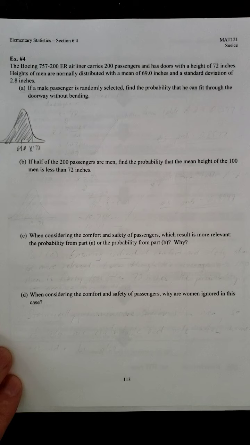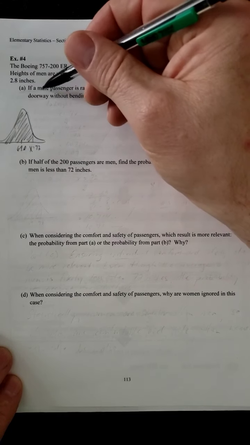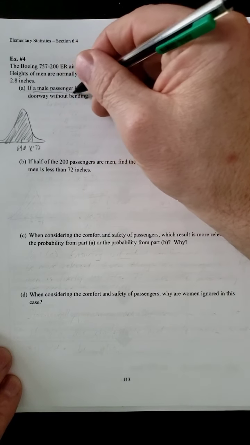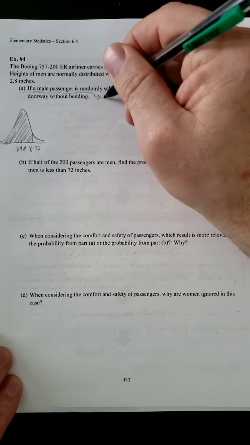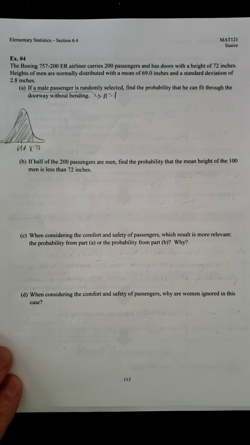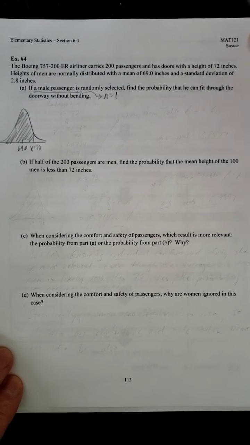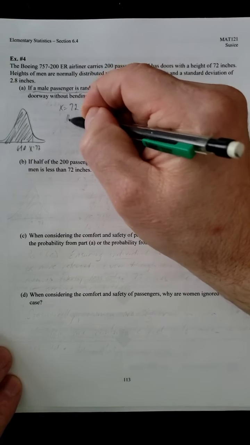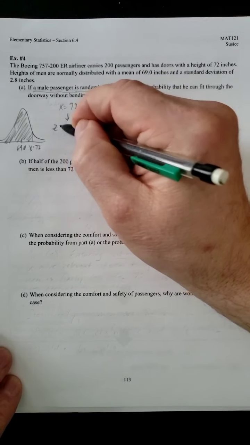And now what's n? In this case, if it's a male passenger, only one. So a male passenger should tell us that n is equal to 1. Okay, so now we have a pretty good idea of what's going on. So we have our x equal to 72. So let's convert it.